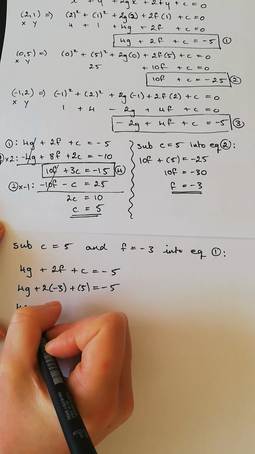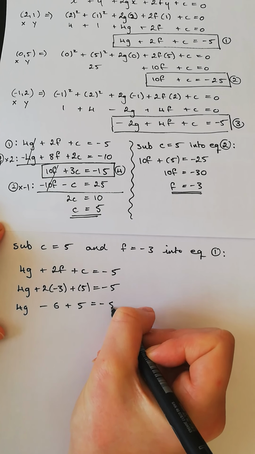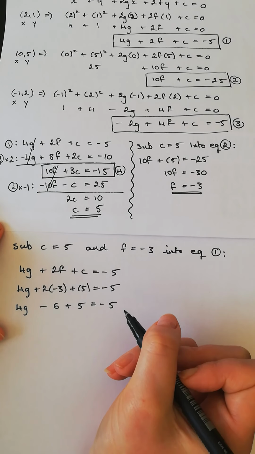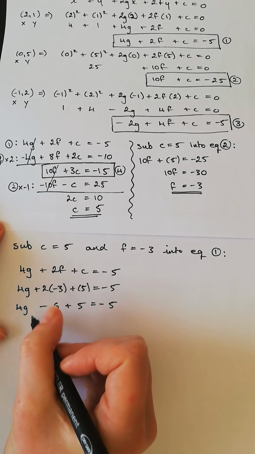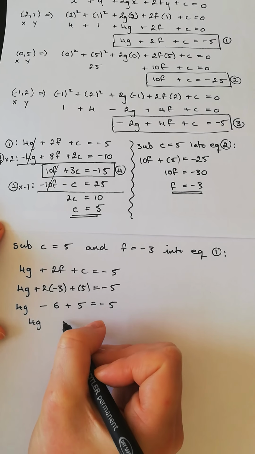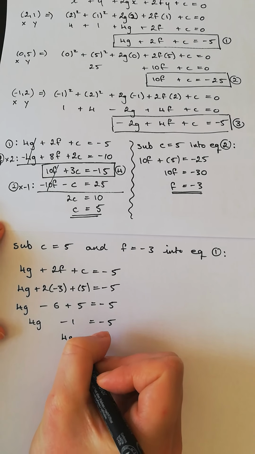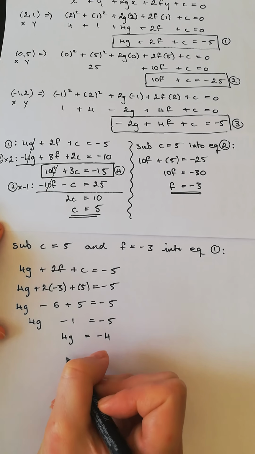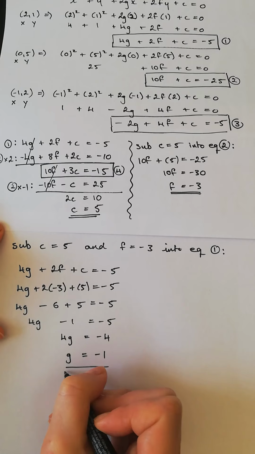I get 4g minus 6 plus 5 equals minus 5. So this is 4g minus 1 equals minus 5. 4g equals minus 4. g therefore is minus 1.